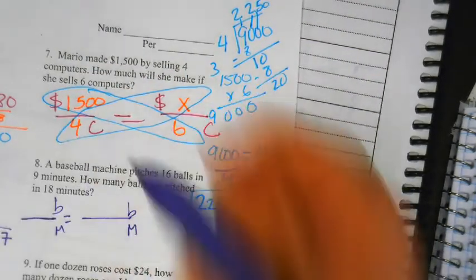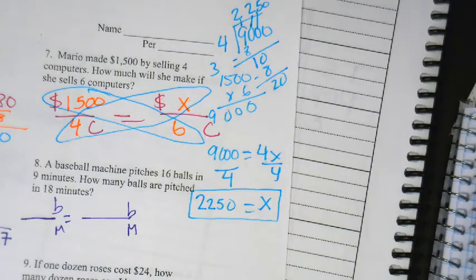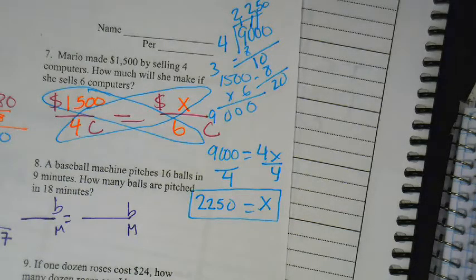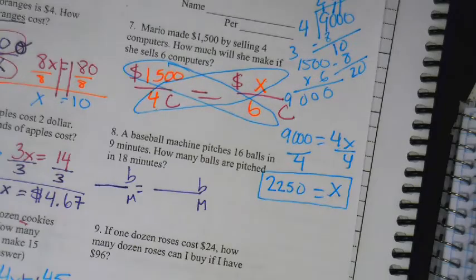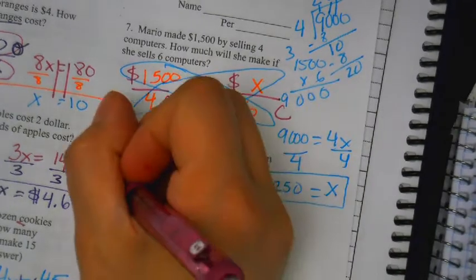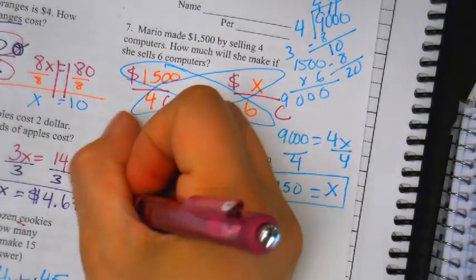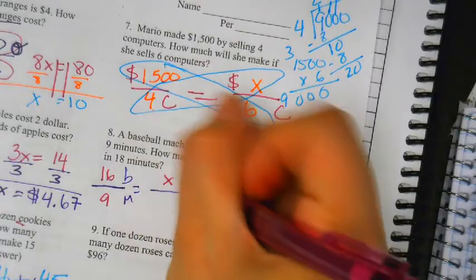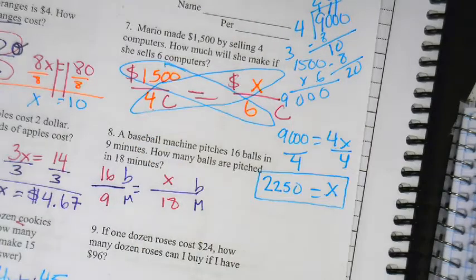All right. Can you set up a proportion before I do? That's your first grade. Can you set up just a proportion? I feel like the proportion uses very little math. So what number goes on top? 16. And then 9 minutes. And then X. And 18. Is there a relationship? Yes.